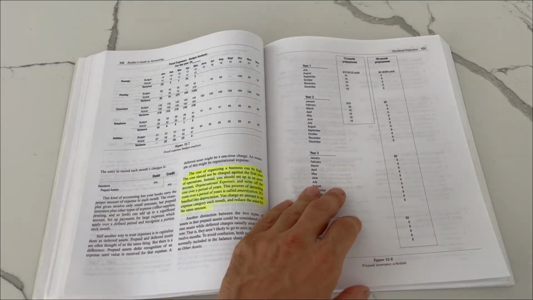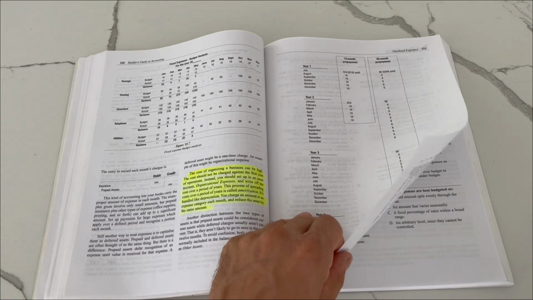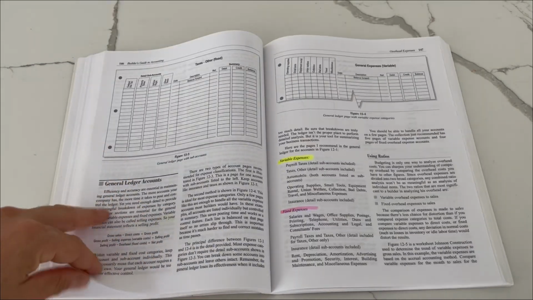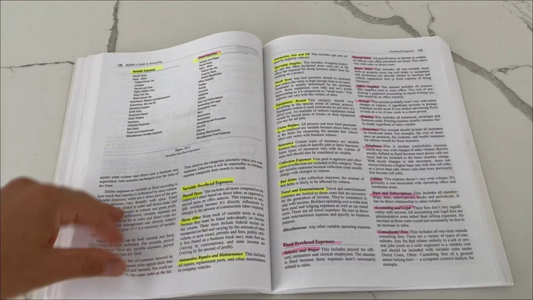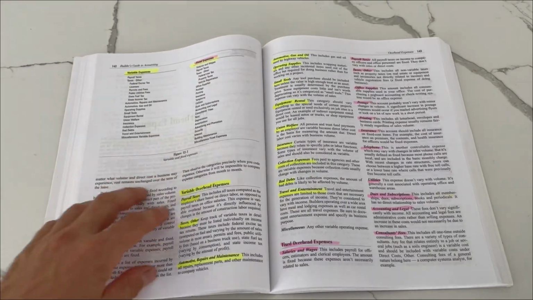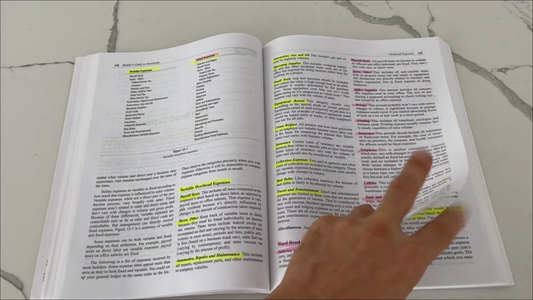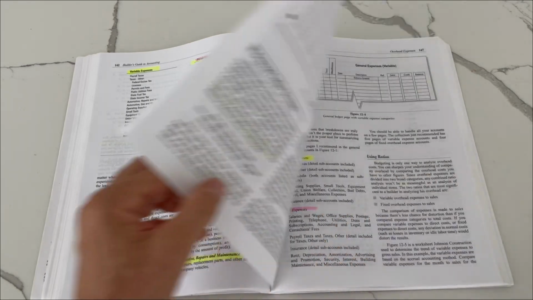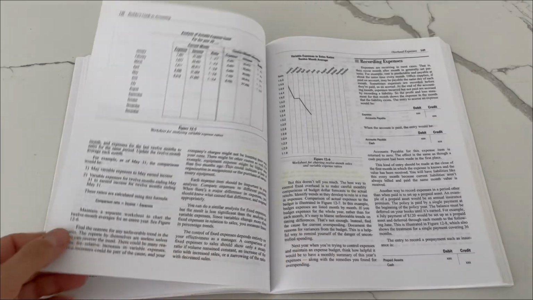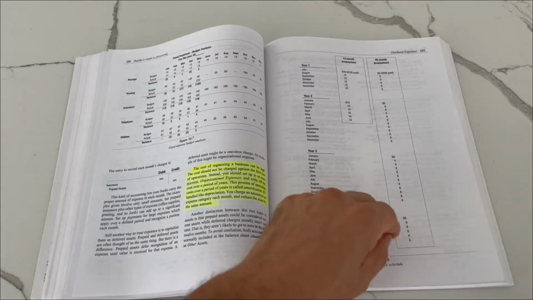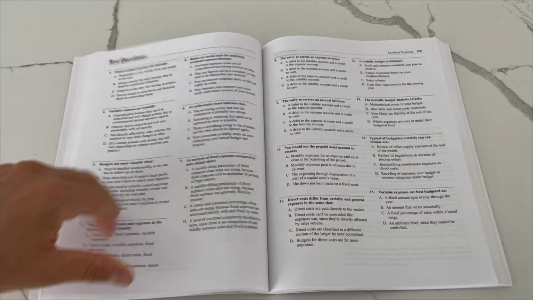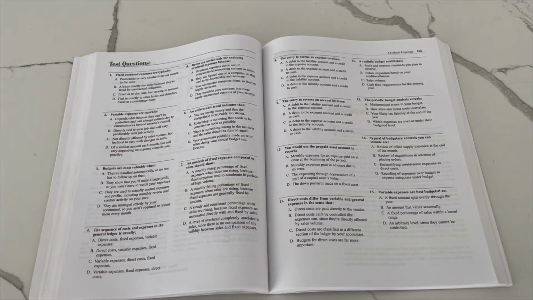Like I said, it's not a very deep chapter. There's really one major concept here, and that's variable expense versus fixed expense. What is what? So definitely be very familiar with these kinds of expenses and the differences between them, and you should be good to go. On page 152, you've got those test questions. Go over them. If you can answer these questions without any difficulty, you shouldn't have any problems with the content of this chapter.